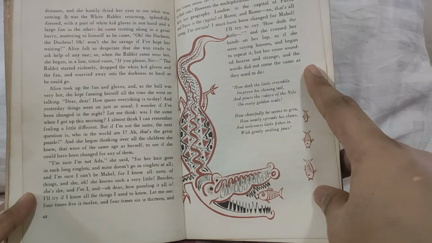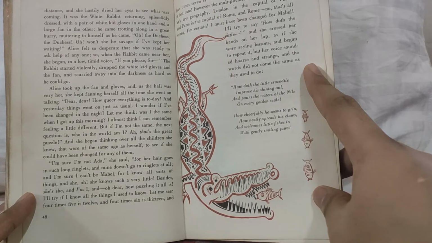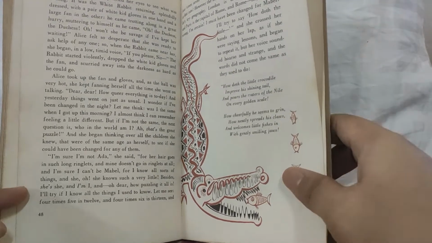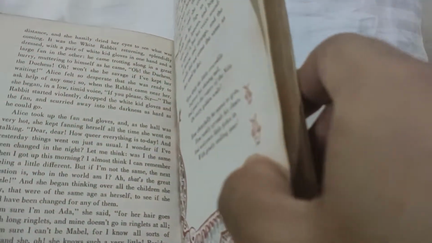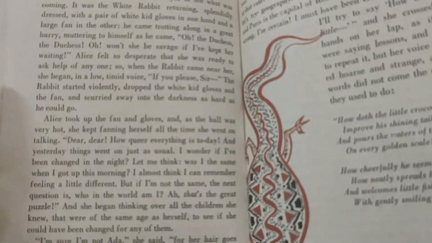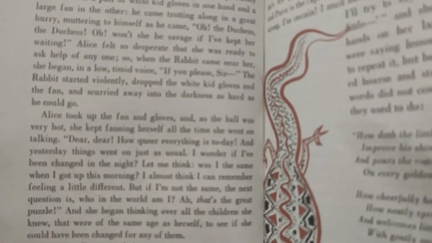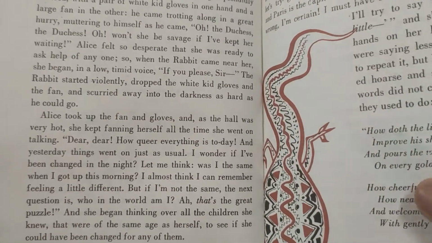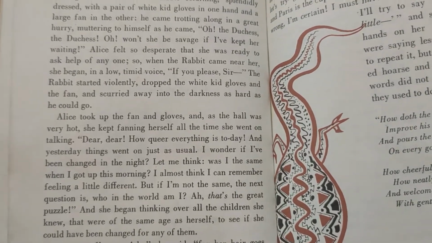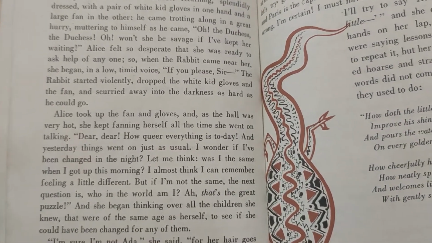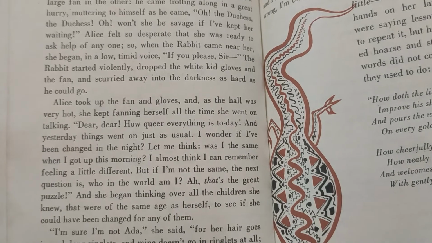"Dear, dear, how queer everything is today. And yesterday, things went on just as usual. I wonder if I've been changed in the night. Let me think. Was I the same when I got up this morning?